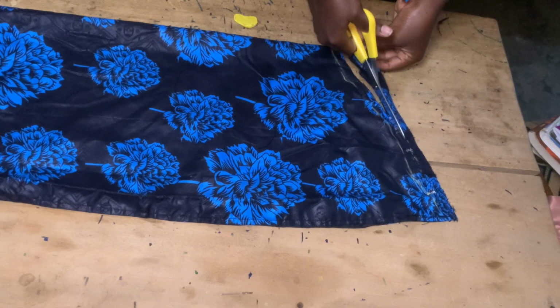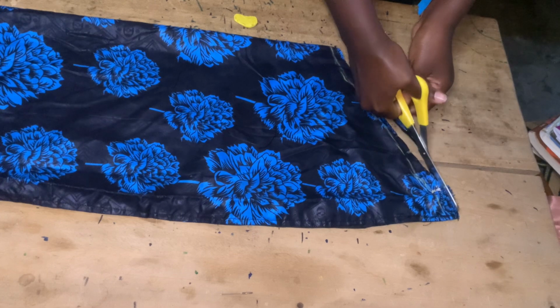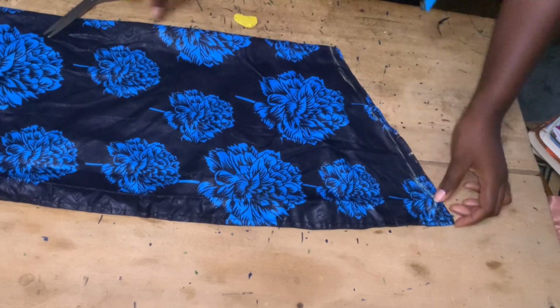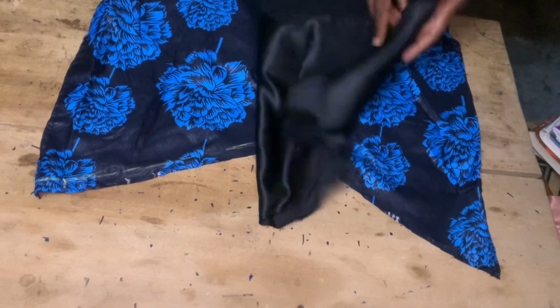But while cutting it off, make sure that you leave about half an inch before you cut off above the chalk line, because that's going to serve as your seam allowance for joining the half length to the skirt part of the dress. So this is what we have after cutting out the Basque effect.